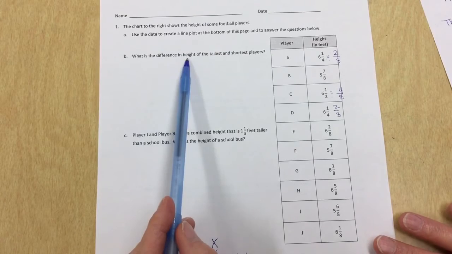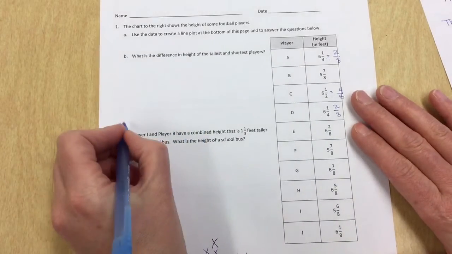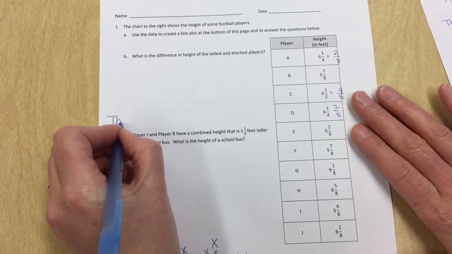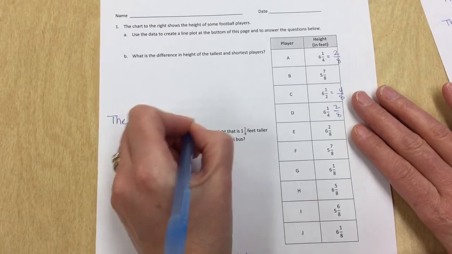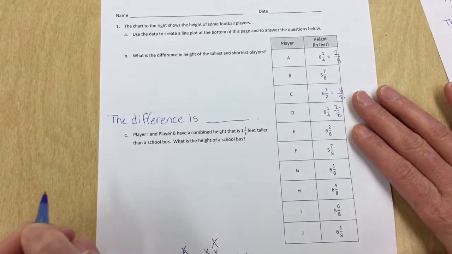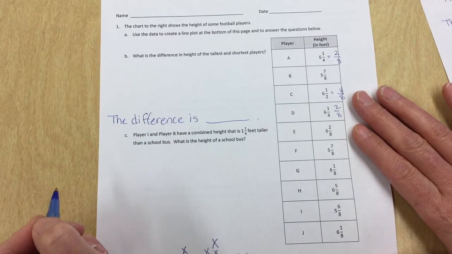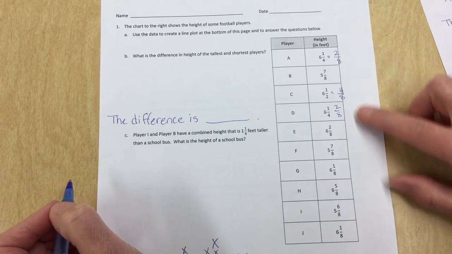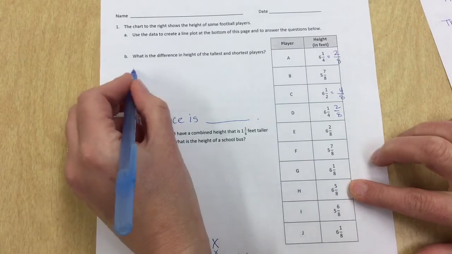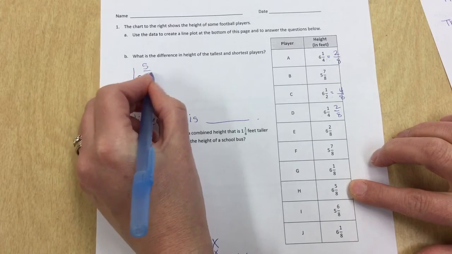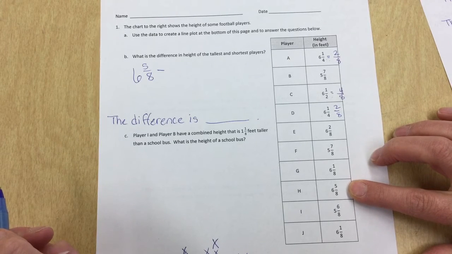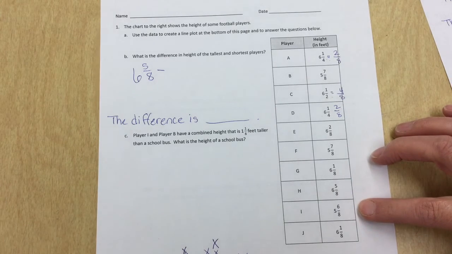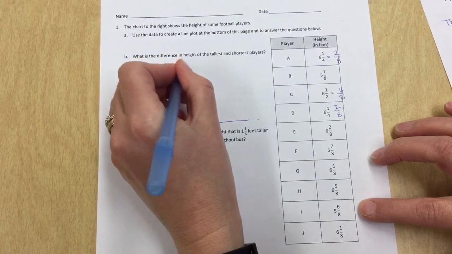What is the difference between the tallest and shortest players? Let's write our answer statement. The difference is blank. Okay, our tallest player is 6 and 5/8. We're going to find the difference, so that means we're going to subtract. Our shortest player, and this is when looking at the data helps you too, is 5 and 6/8.